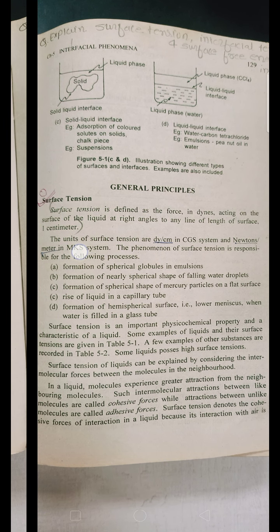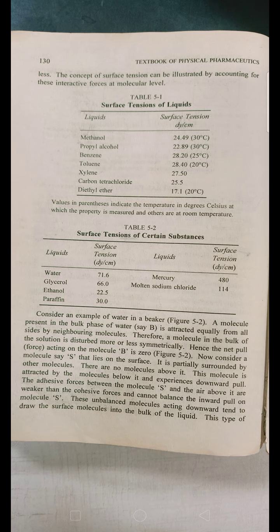In molecules there is a force of attraction. Between two like molecules of water, it is called cohesive force. Between two unlike molecules, for example sugar and water, it is an adhesive force. Two molecules of water are like molecules. So between like molecules there is a cohesive force, and between unlike molecules there is an adhesive force. Now surface tension denotes the cohesive force between the liquid molecules, because its interaction with the air is less. Now see this table.